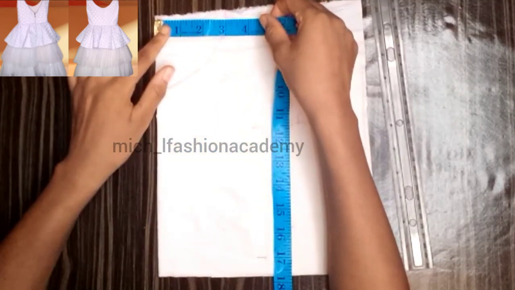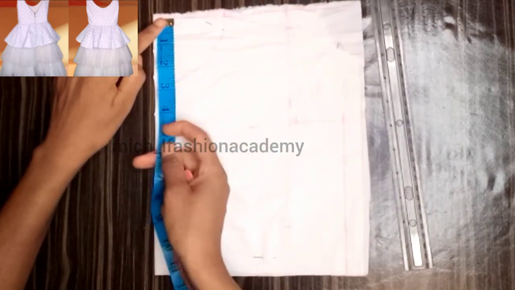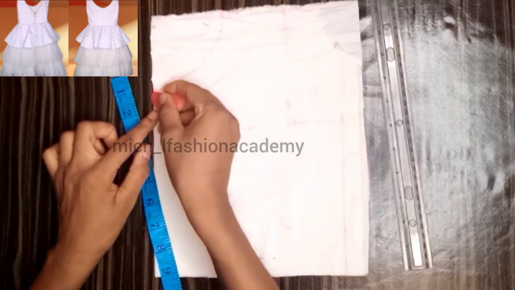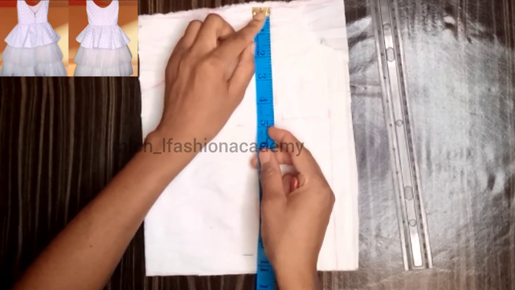The neck width is 3 inches and the depth is 3 inches. Make a curve like this. I used half an inch for the shoulder slope.